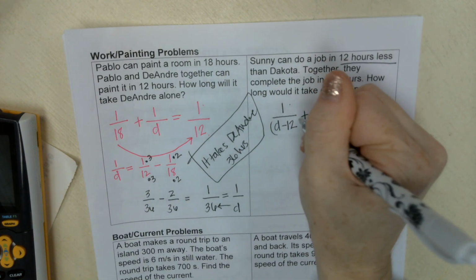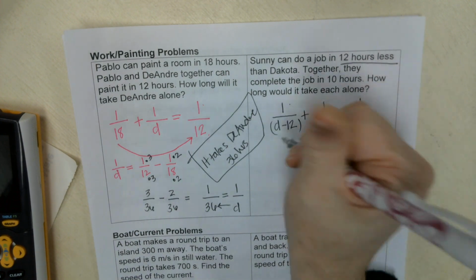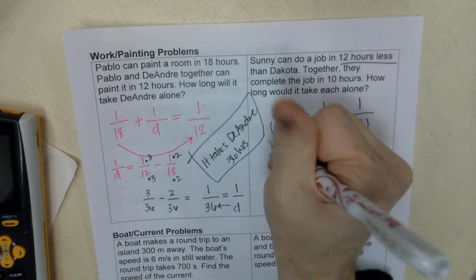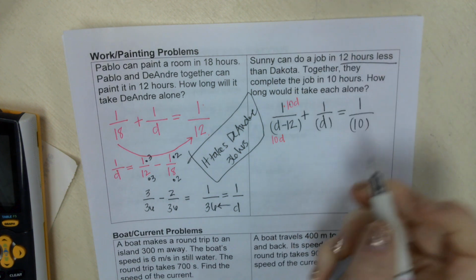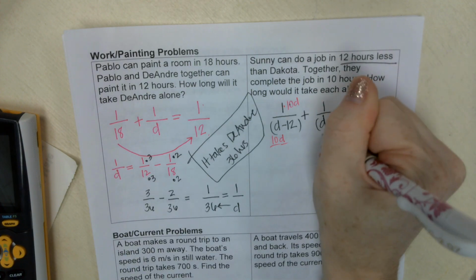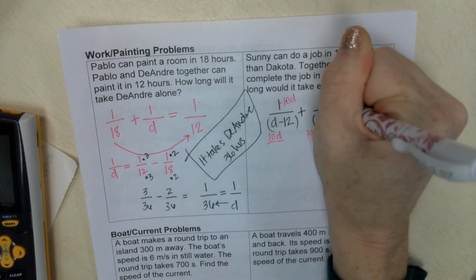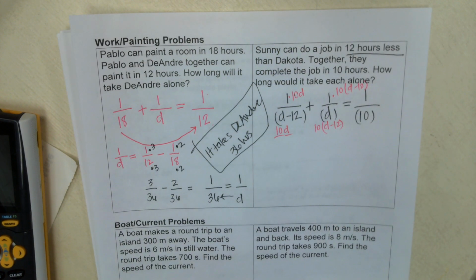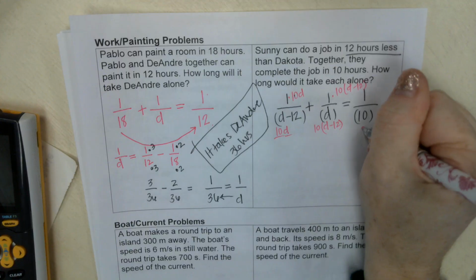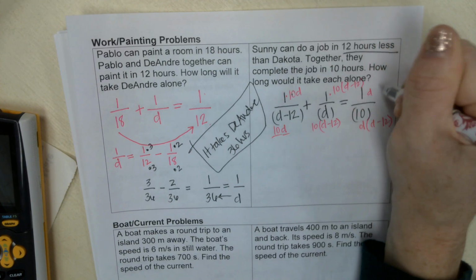Now I need a common denominator in order to work with these, okay? So right here, I am going to multiply this by 10D, because I need the 10 and I need the D. And then right here, I need D minus 12 and also 10. Okay? Right here, I'm going to multiply D and D minus 12.